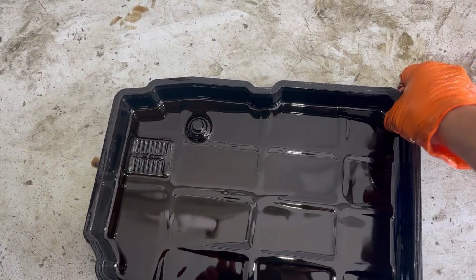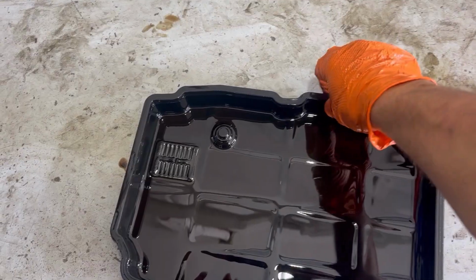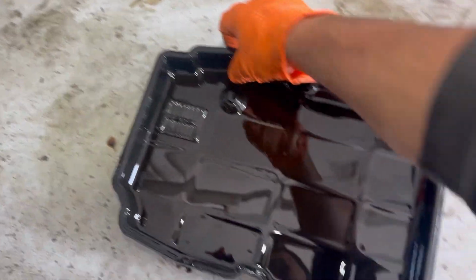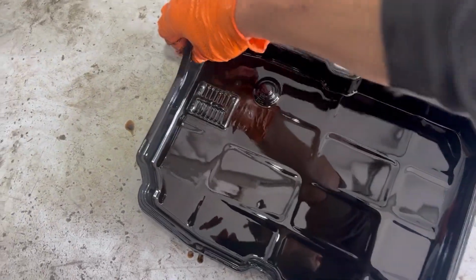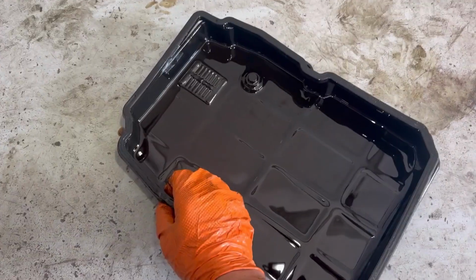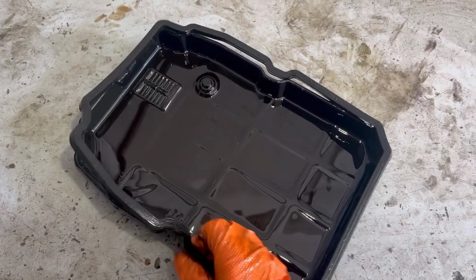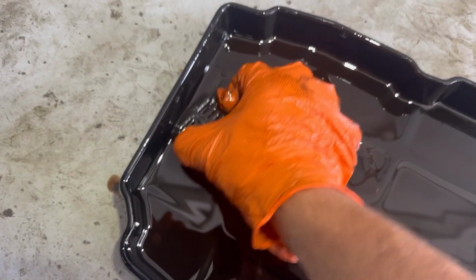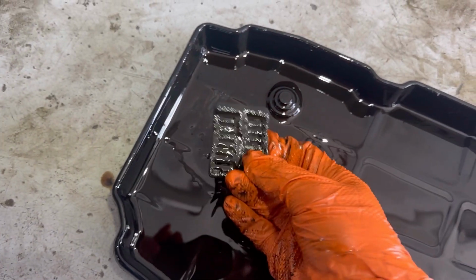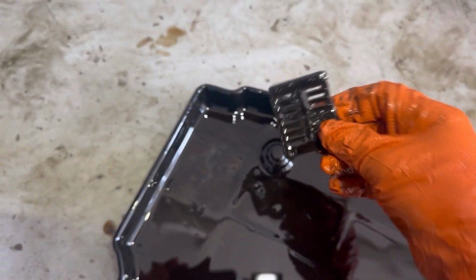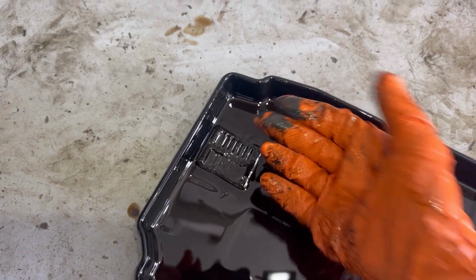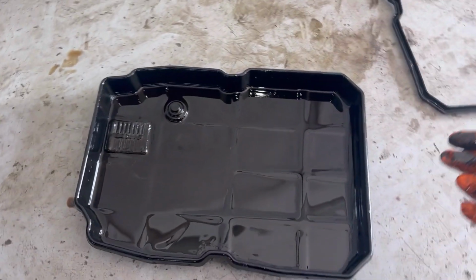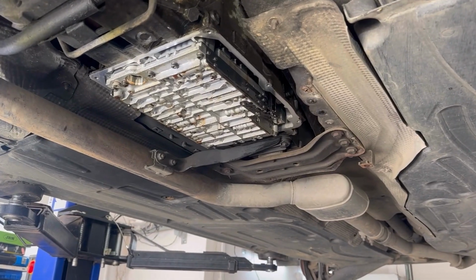And this is the oil pan. This is the seal that I'm going to be replacing. When we remove this seal or gasket, we're going to remove the magnet as well. This is the magnet right there. And we're going to clean the whole pan along with the magnet. We're going to use a brake cleaner and some cloths, and we're going to clean everything.